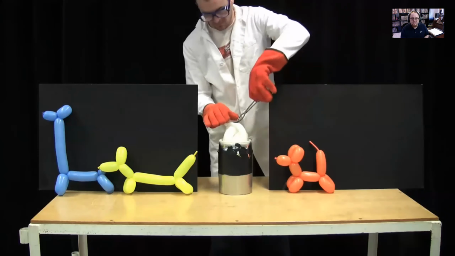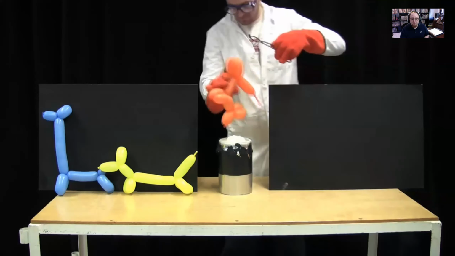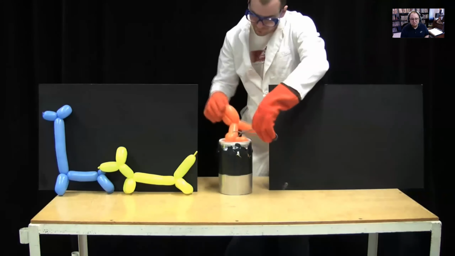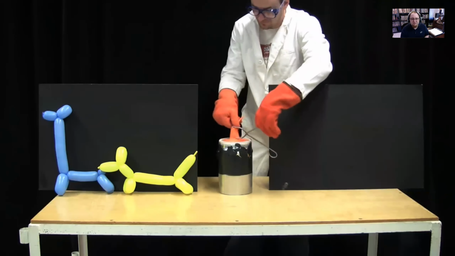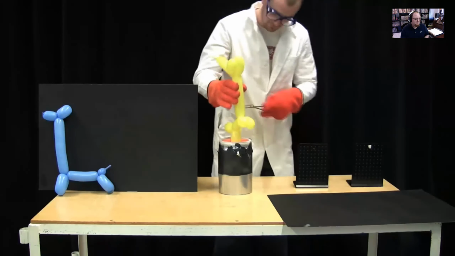By decreasing the temperature, we would decrease the volume. And these balloons will basically deflate. They're still holding the air, it's just having a very, very, very small volume inside of them.